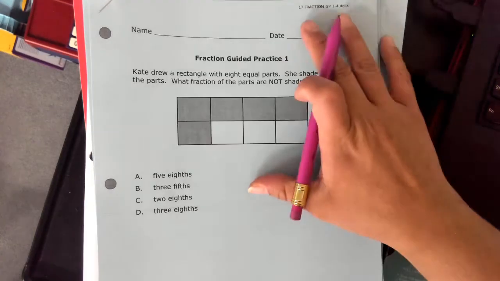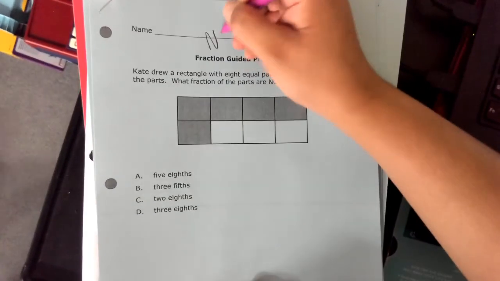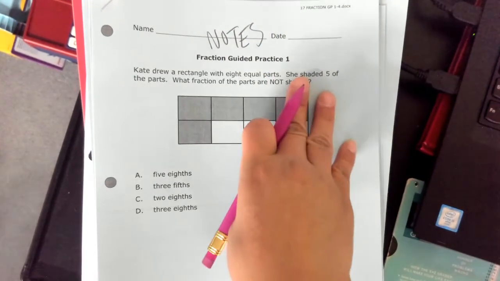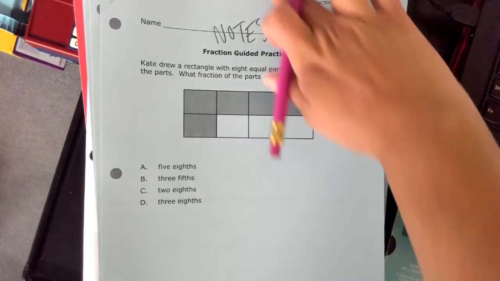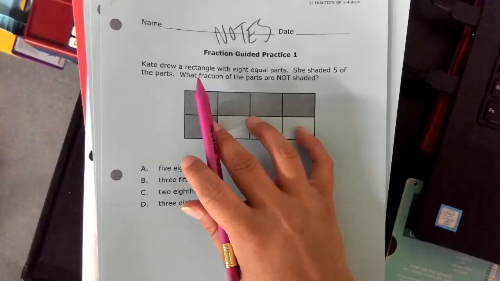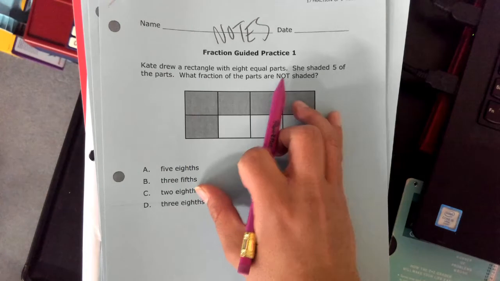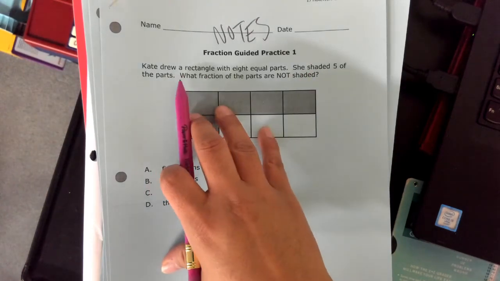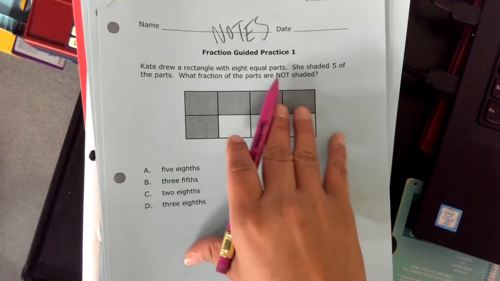All right, so we're starting our fraction notes with guided practice 1. Kate drew a rectangle with 8 equal parts. She shaded 5 of the parts. What fraction of the parts are not shaded?